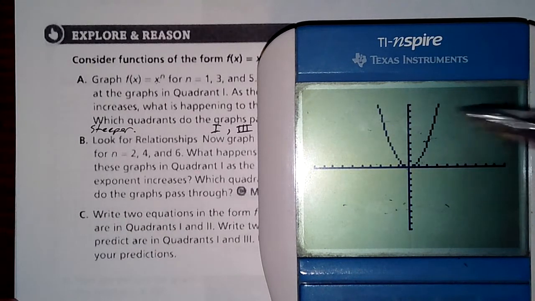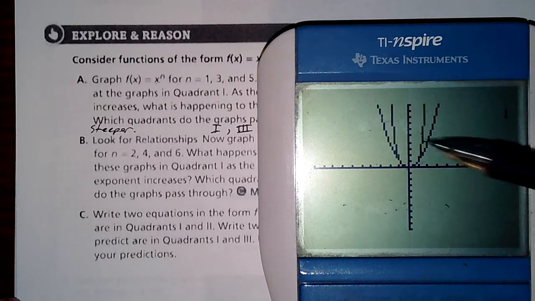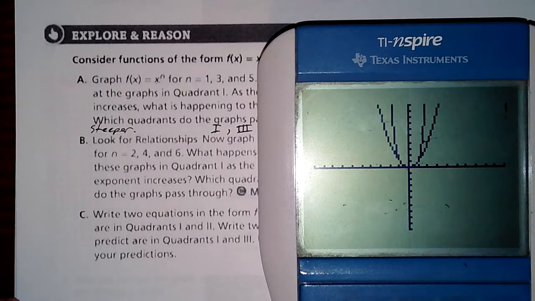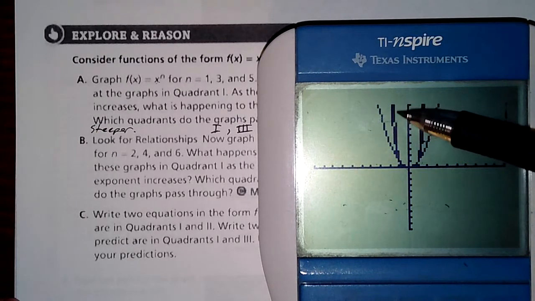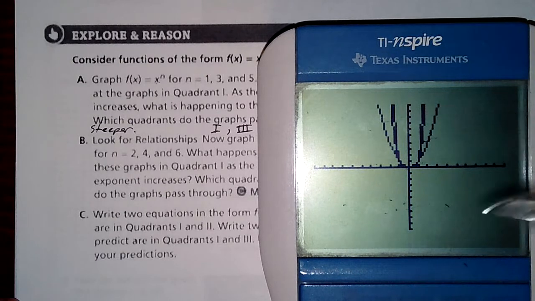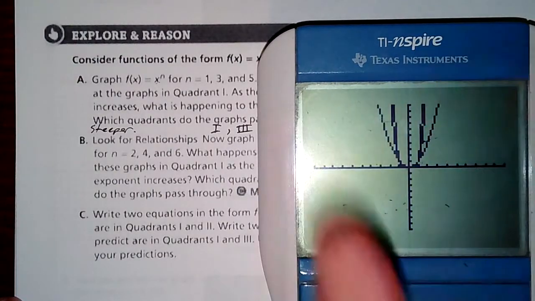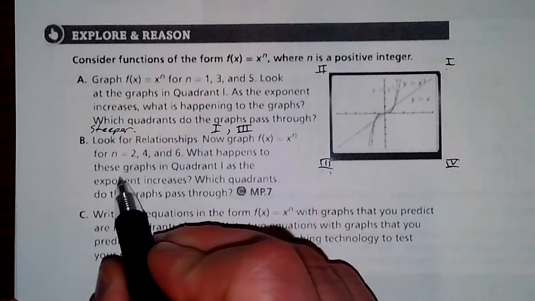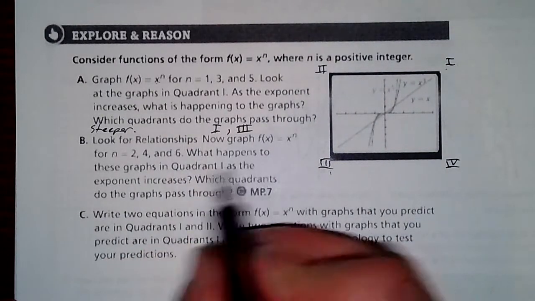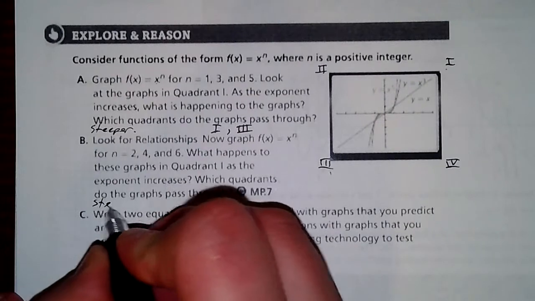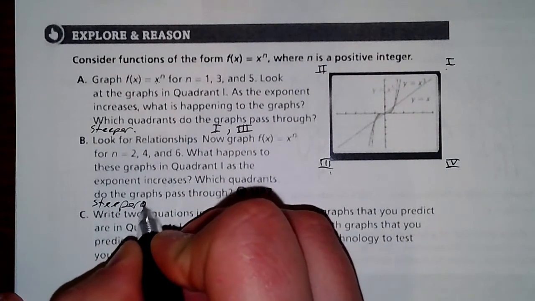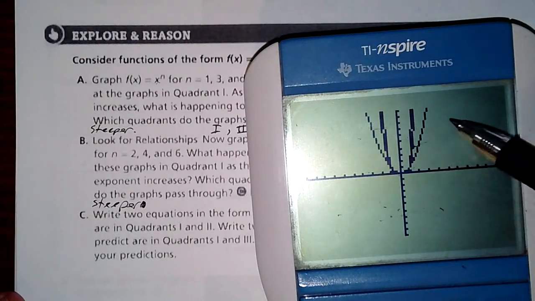So we know what x squared looks like. That's our parabola. There's x to the fourth, and it's a little hard to see, but you can see it went right over top of it. X to the sixth is that same shape, but narrower. If you're starting to notice a pattern here, all these even ones keep the same shape, but they just get steeper and steeper. So it says what happens to these graphs in quadrant 1 as the exponent increases. These also get steeper. And which quadrants do these pass through? These are always living in quadrants 1 and 2.